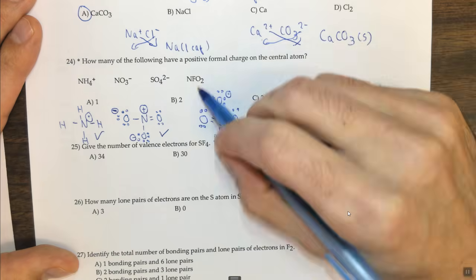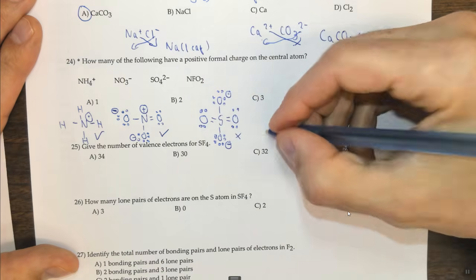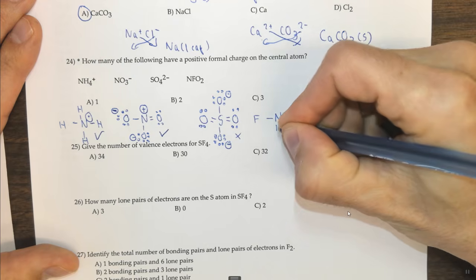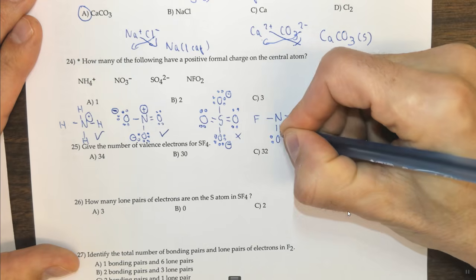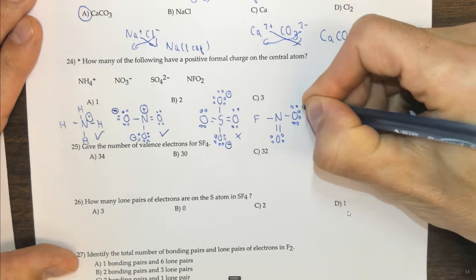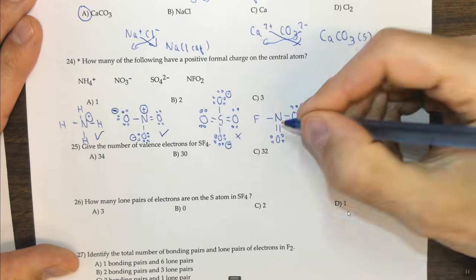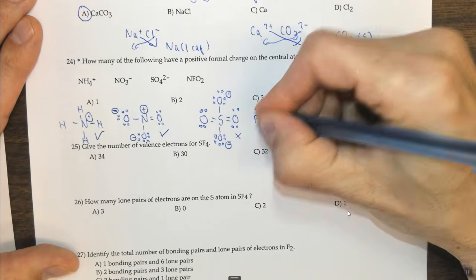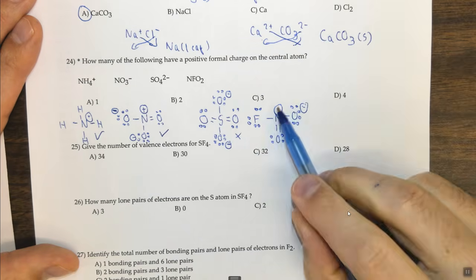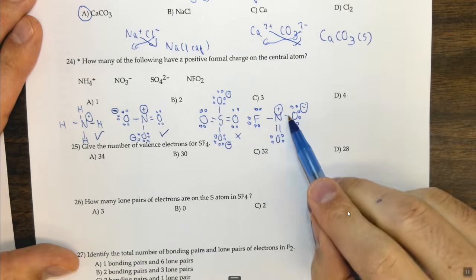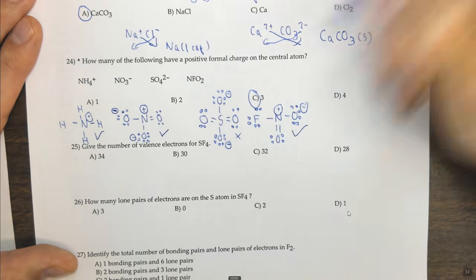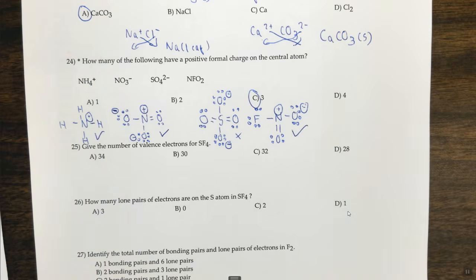Finally, NFO2. NFO2 is the same as NO3, except N is bonded to an F and two oxygens, and one of them is a double bond, and one of them is a single bond. So the single bonded oxygen has a minus formal charge, the double bonded oxygen has no formal charge, and the fluorine has no formal charge. But the nitrogen wants to have 5 electrons, and it only has 1, 2, 3, 4. So it is a positive charge. So it turns out that 3 of these have a positive charge on the central atom.